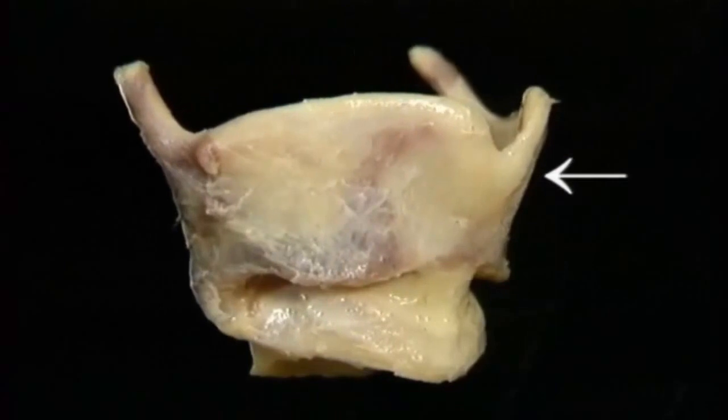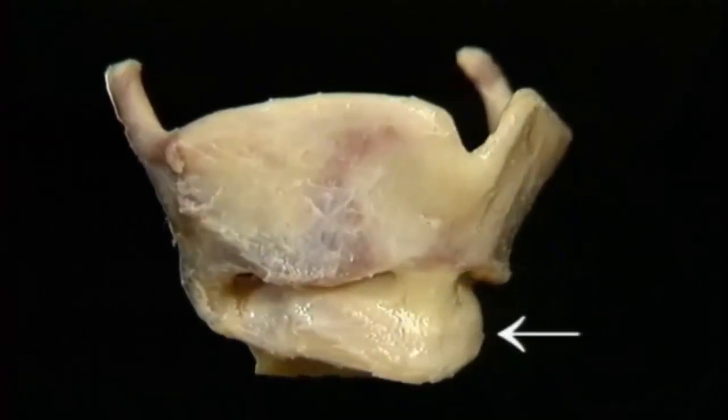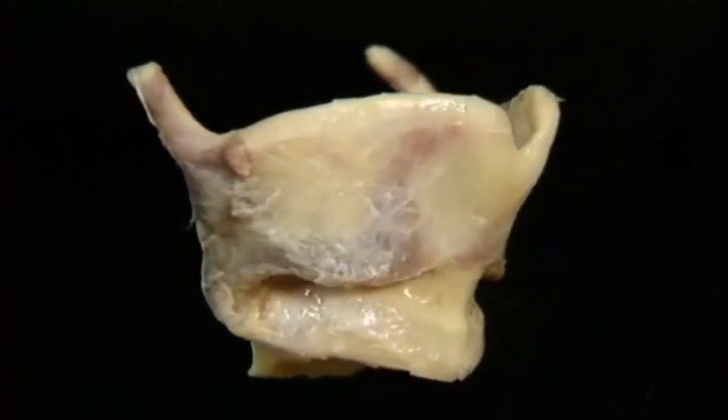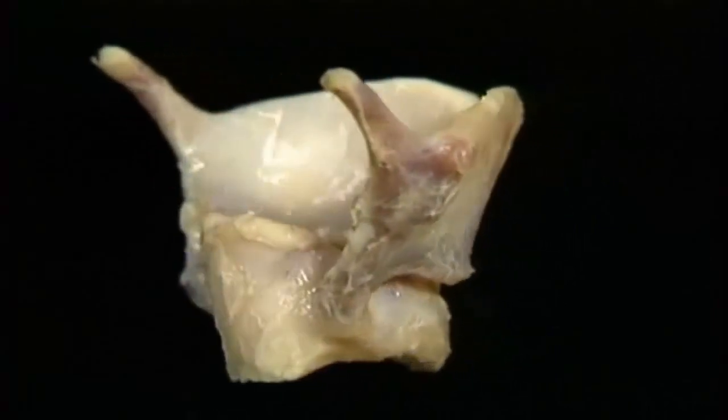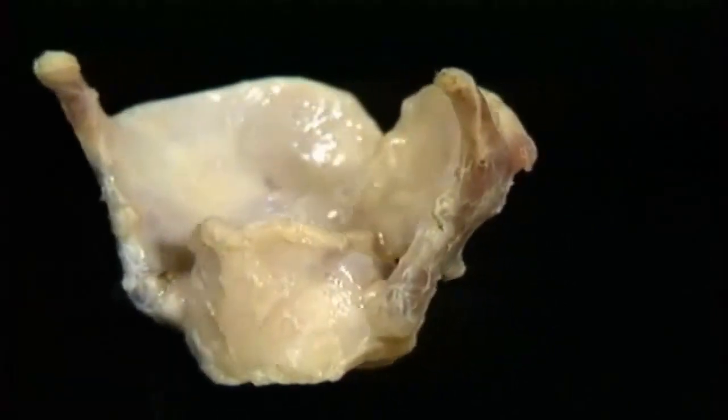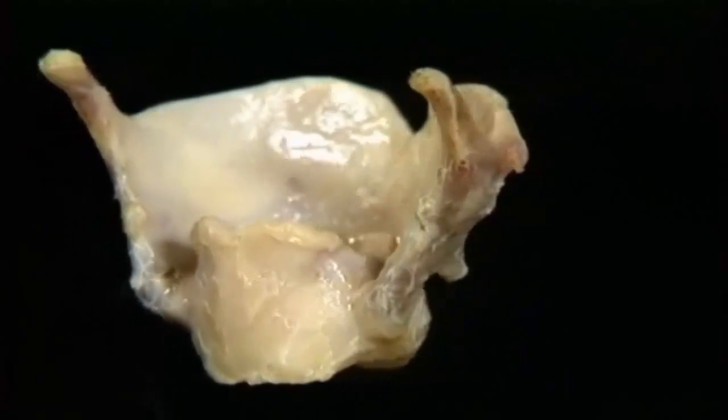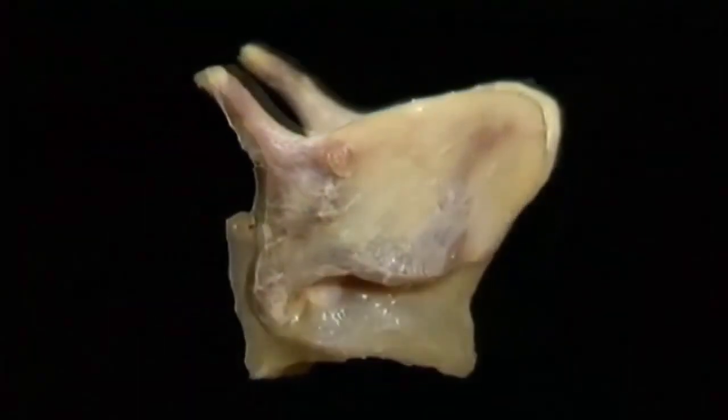Here are the thyroid cartilage and the cricoid cartilage together. The cricoid cartilage is partly enclosed by the larger thyroid cartilage. We'll look at the thyroid cartilage first.